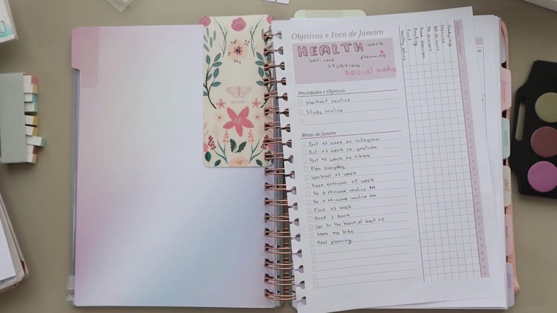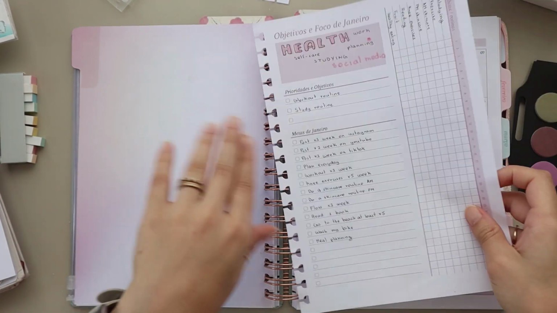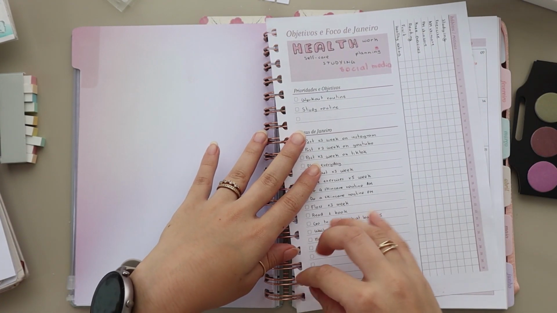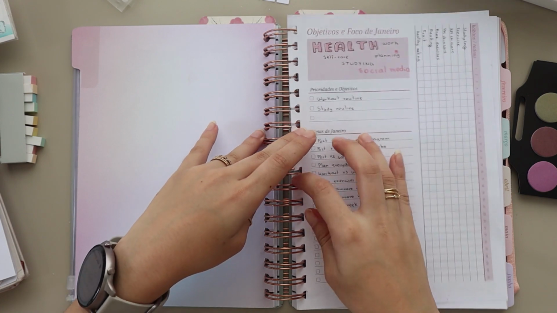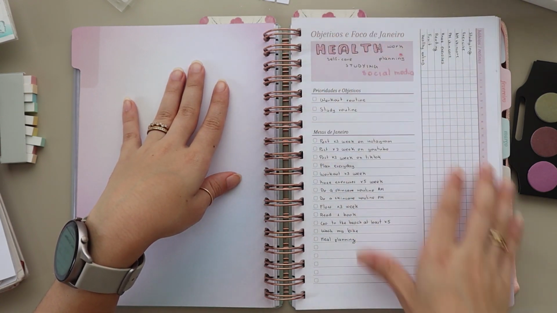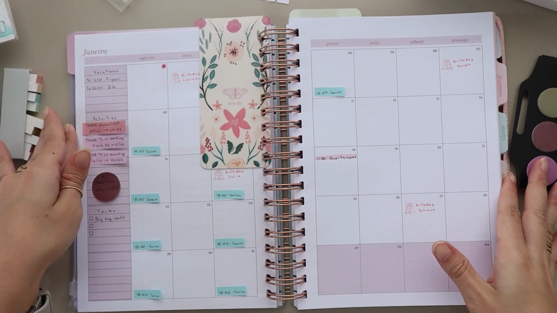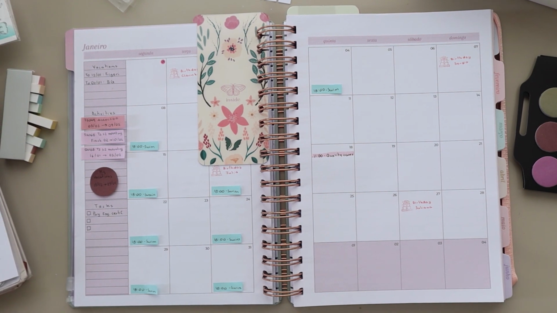Okay, so I think we are set up for January, which is great. I'm always very excited to be ahead of time. And I'm not exactly ahead because January is in less than 2 weeks, but at least I got it done before the month started.